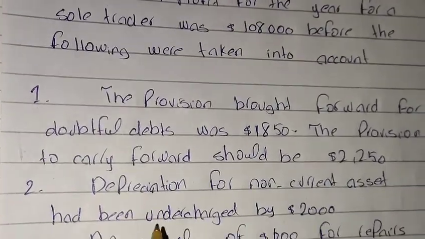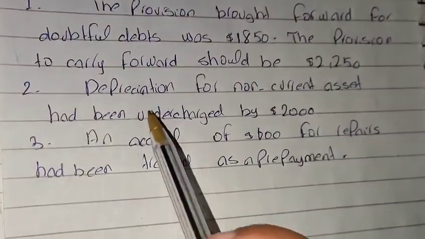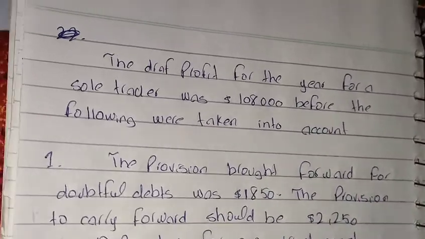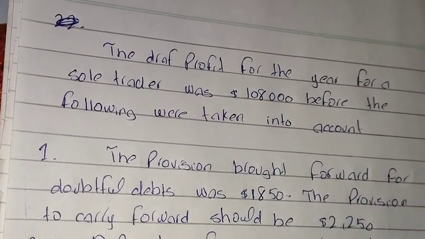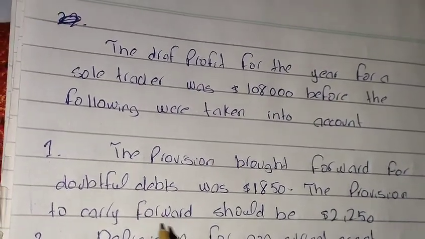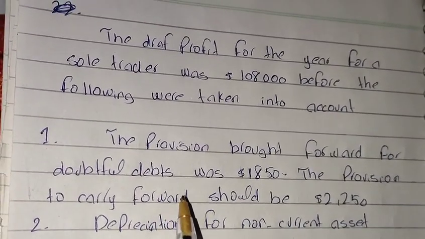Hello, Assalamu alaikum students. I'm going to solve this MCQ for you, and this MCQ is basically from the suspense and errors account, and this question is about how to find your corrected profit.